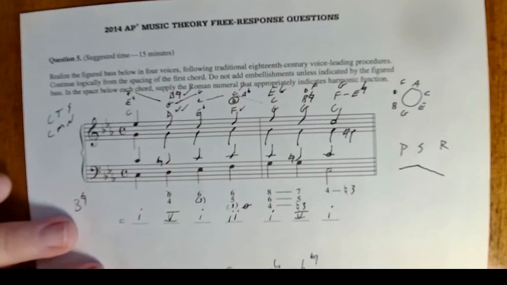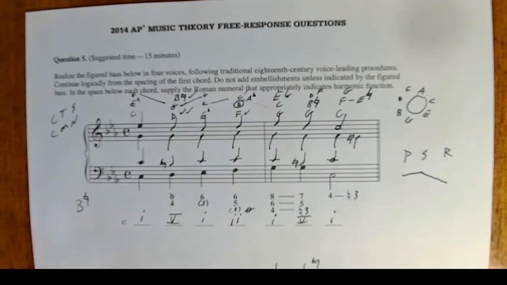Now, this is an incredibly strong answer. I don't think there are any part writing errors in this whole thing. We've got all of our Roman numerals done, and I think it would get you a 5 on the exam. Okay, so I would refer to this a lot. This is a particularly difficult question 5. 2014 had a really difficult question 5.